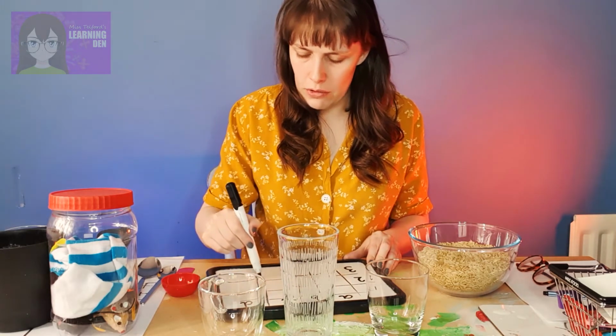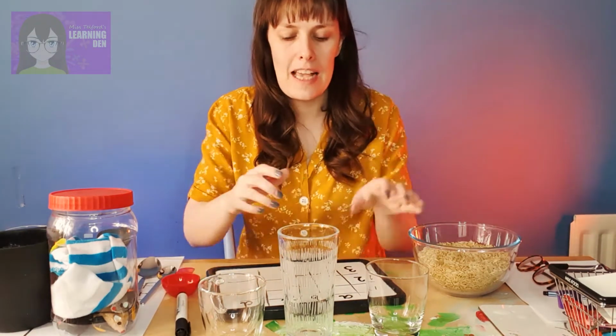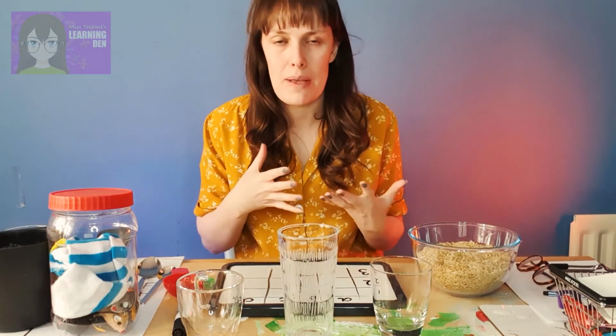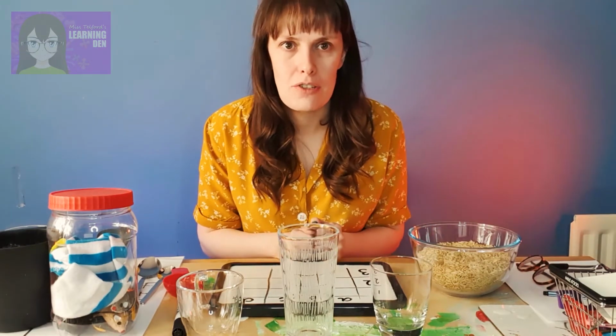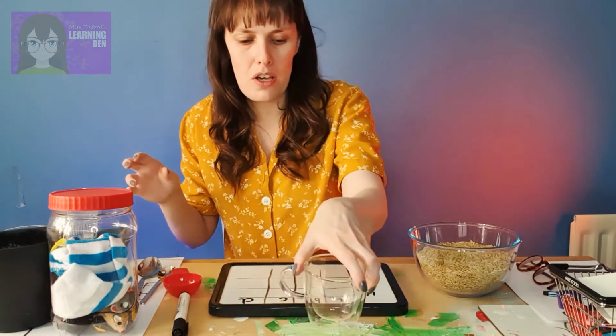What we're going to do is see how many spoonfuls of rice it takes to fill our cups. Okay, so first of all, what I would like you to do in your head is make an estimation. What that means is a guess of how many spoonfuls of rice you think it's going to take to fill one of our glasses. So I'm going to start with my first cup.